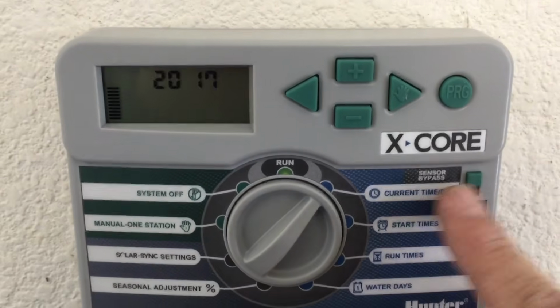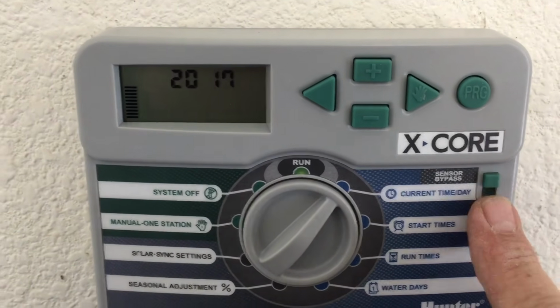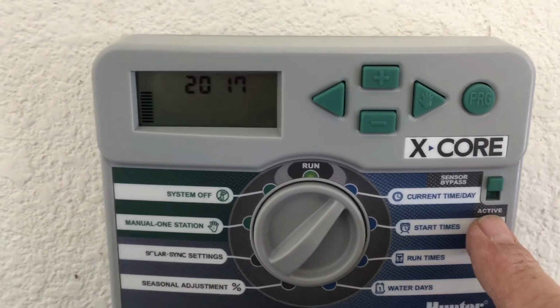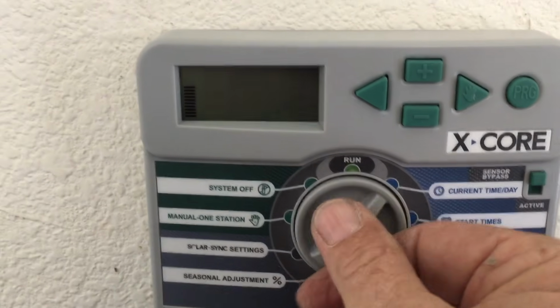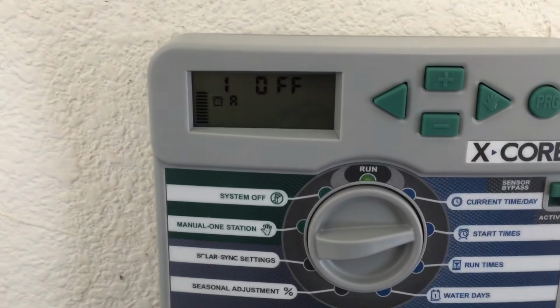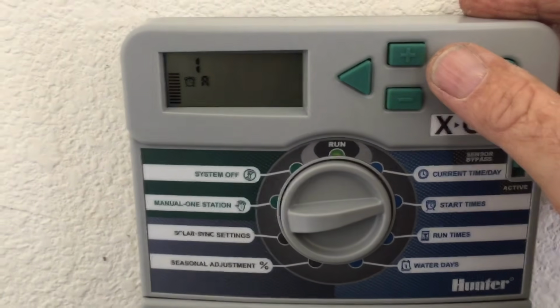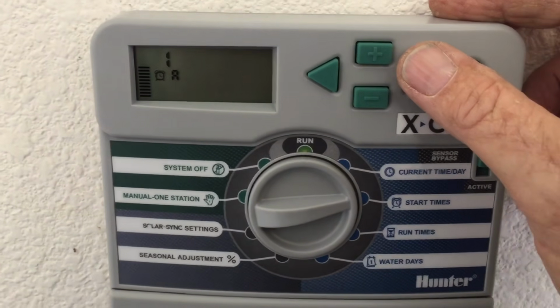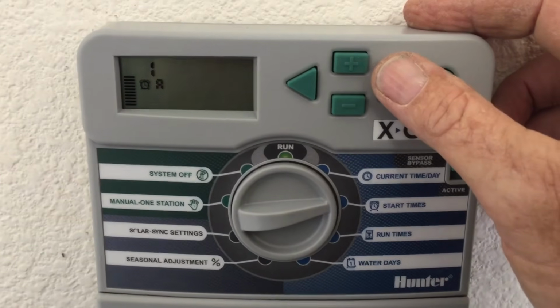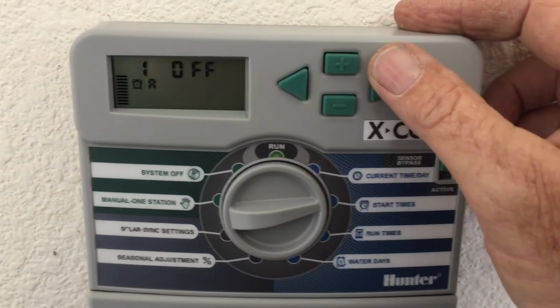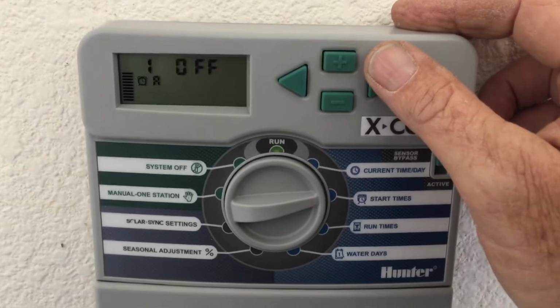This timer does not have an active rain sensor. If it did have a rain sensor, that switch would need to be pulled down to the active mode. So next, we're going to pull it over here to start time. So this is what time we want the sprinklers to kick on for the first time for the day. We only need one start time to turn them on, and then they will run sequentially one after another all by themselves without a second start time.